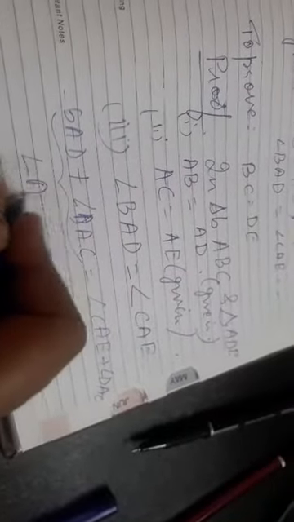When I add these two, I will get angle A. And when I add these two, I will get angle A. Now we'll check how.